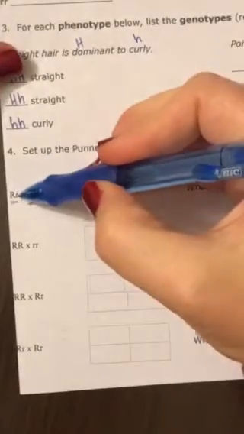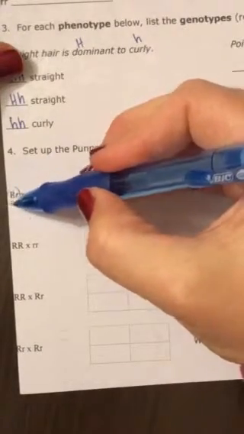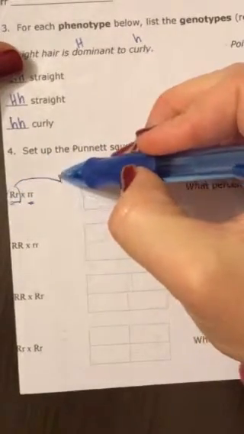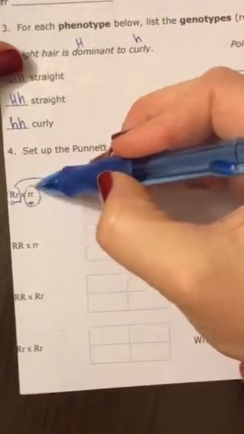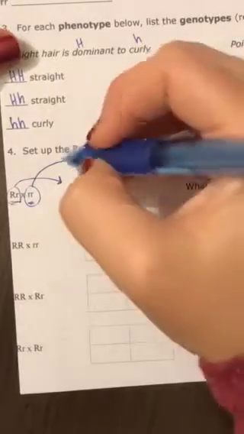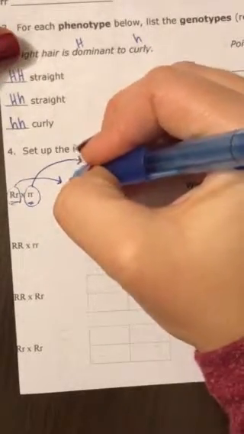So now what we need to do here is make sure that we are paying careful attention. We're going to take the alleles for one parent, place them on the side, the alleles for the other parent, and place them on the top. If you reverse those, it really doesn't matter, you get the same answer, as long as you keep them on the same side.